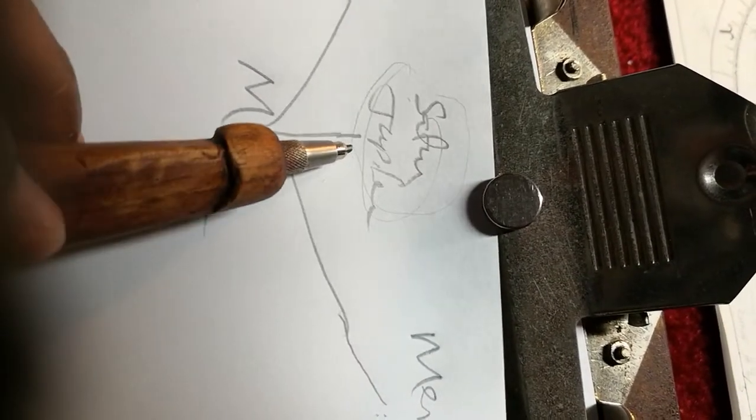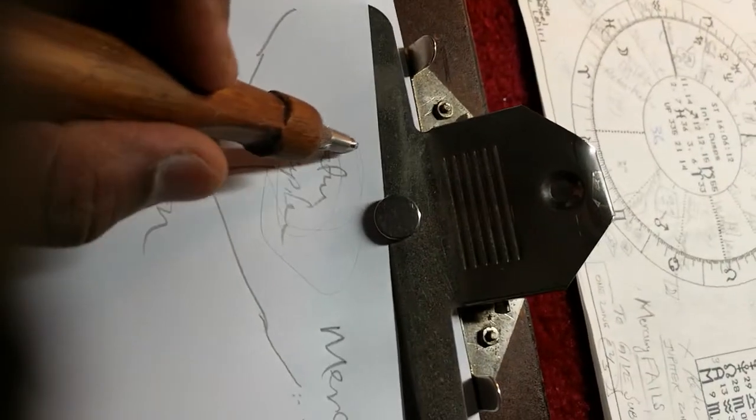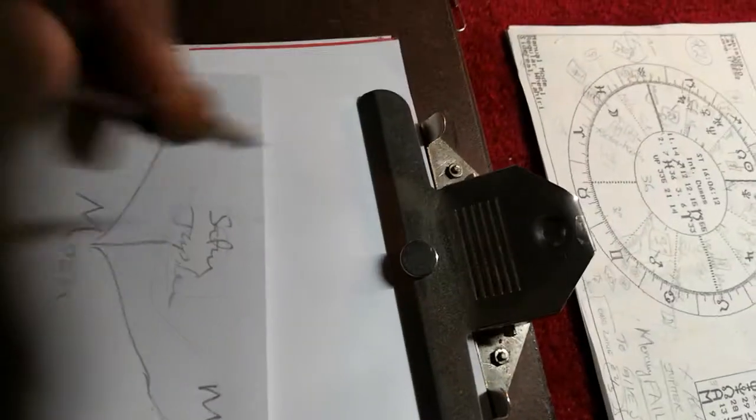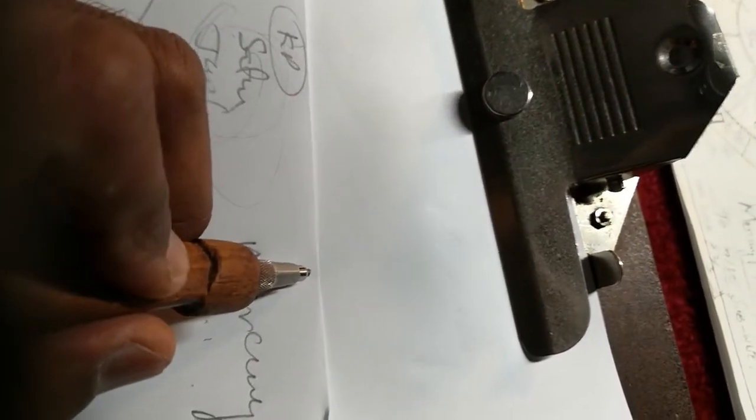So Mercury is significator subwise. Saturn Jupiter is significator starwise, which is the KP wise. So we put KP wise here. So that's what KP does. And then this one here, cohesive, we say cohesive. Okay.